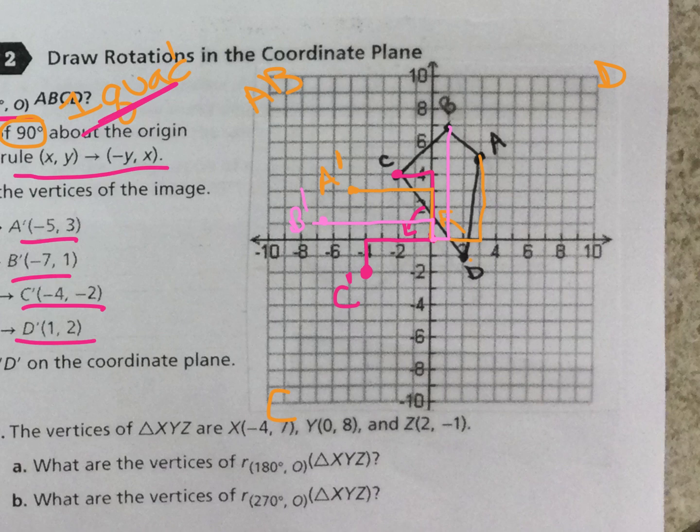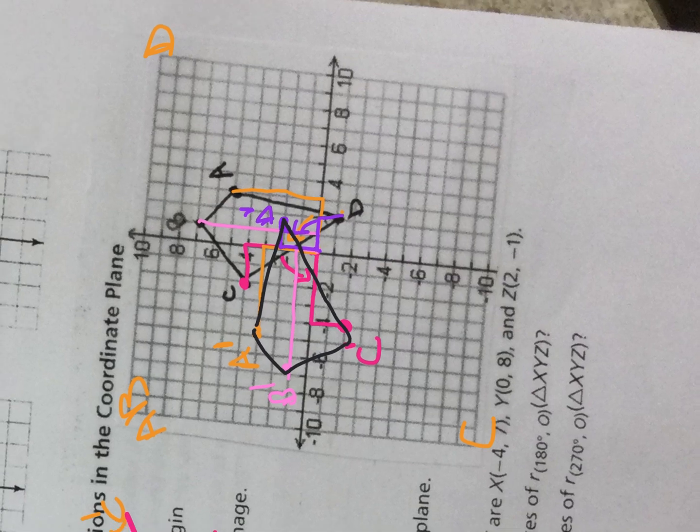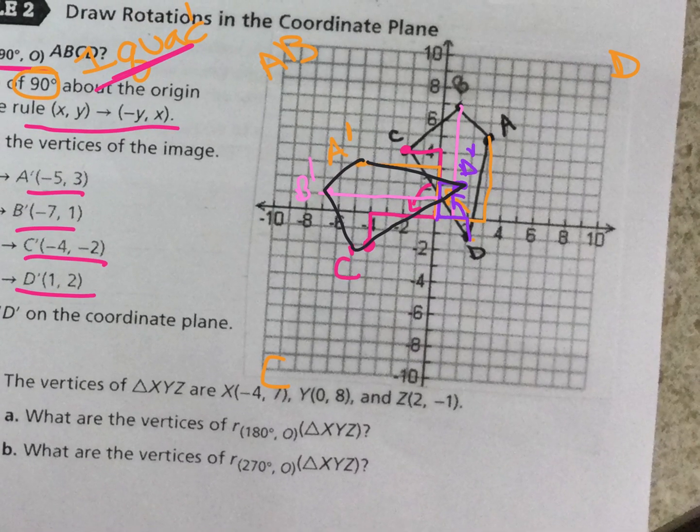And then D, 1, 2, 1. Move 90 degrees and go 1, 2. But I got to go this way, 1. And D is there. So my new shape, A prime, B prime, C prime, D prime, looks like that. I took that shape and I spun it once. See?